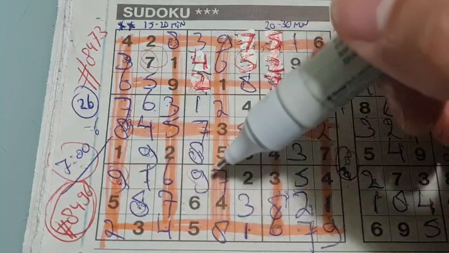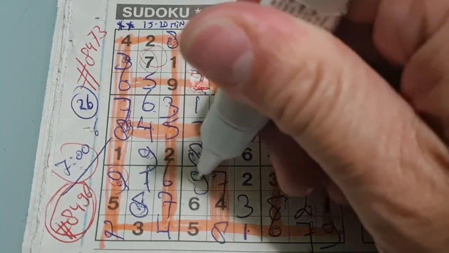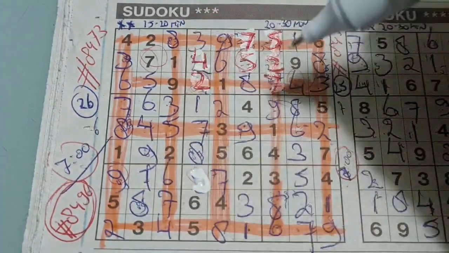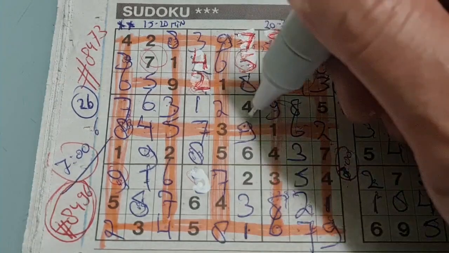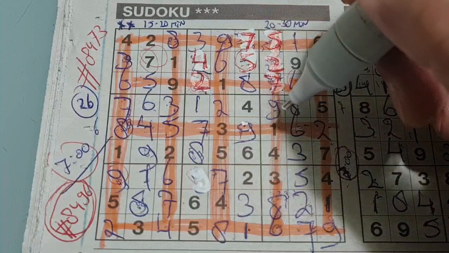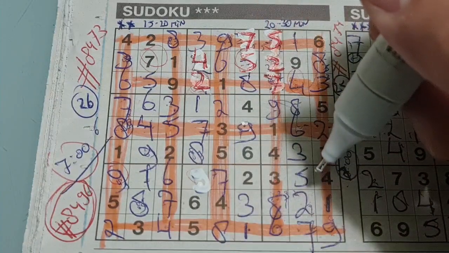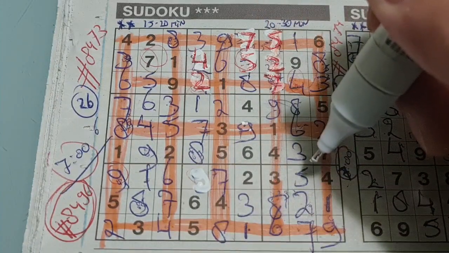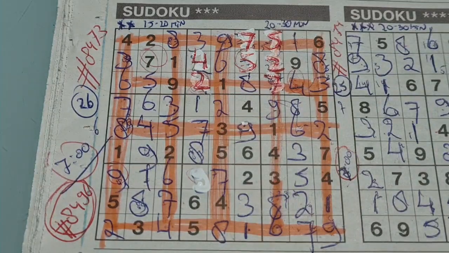One of these is incorrect. 9, 9. I think this... I need to place the 9 there. Otherwise, this 9 is not correct. Should switch those numbers. This one is not correct. Ay, ay, ay.